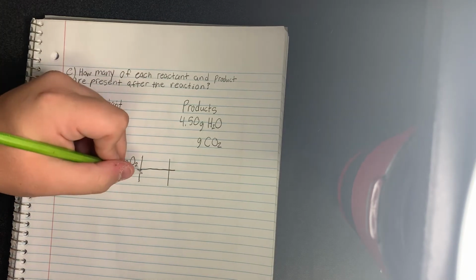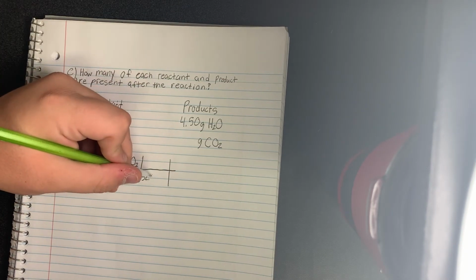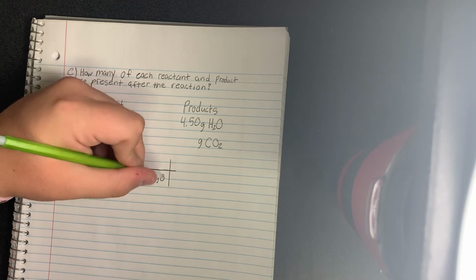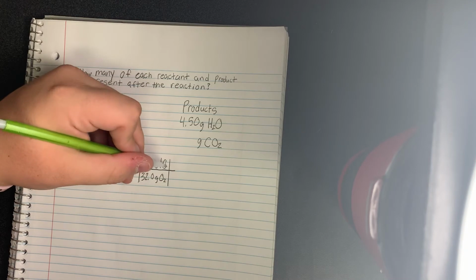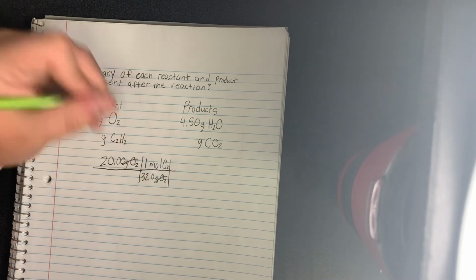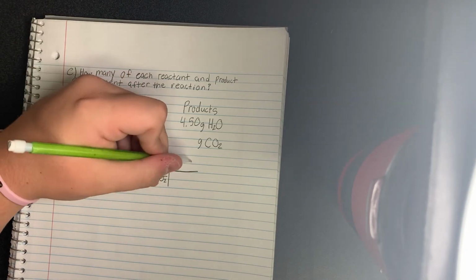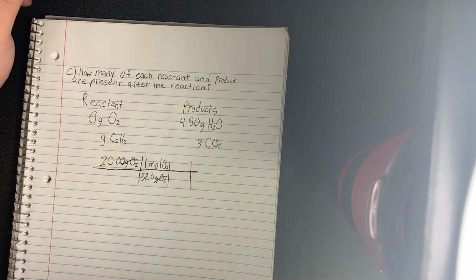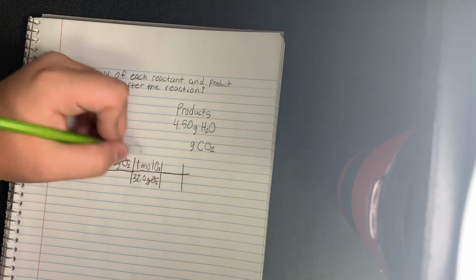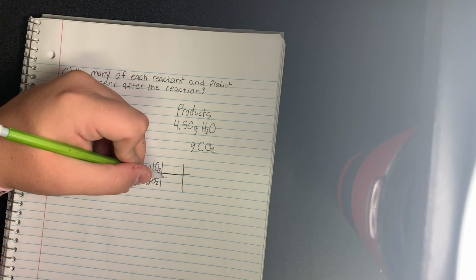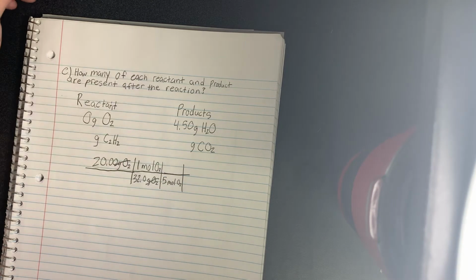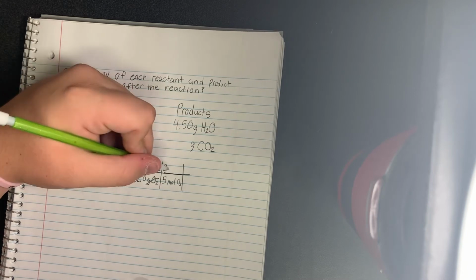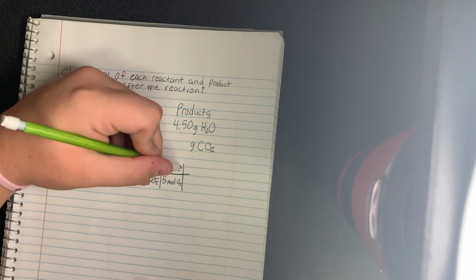So there's 32 grams of O2 in 1 mole of O2. And then if we remember in our balanced equation, there are 5 moles of O2 in 2 moles of CO2.